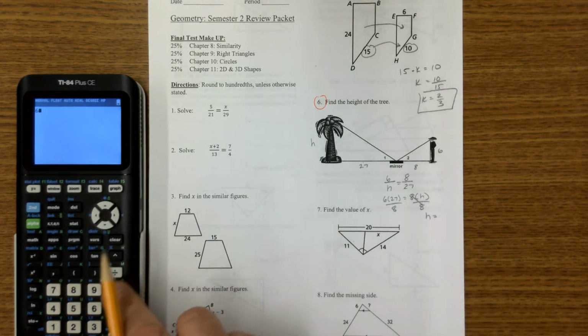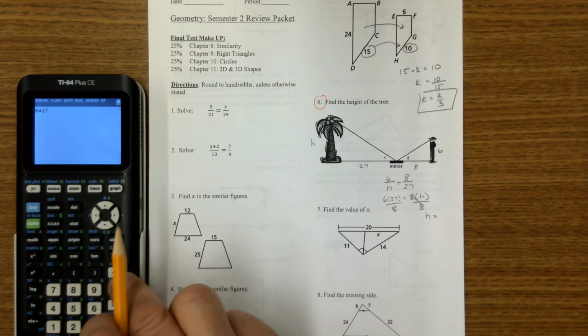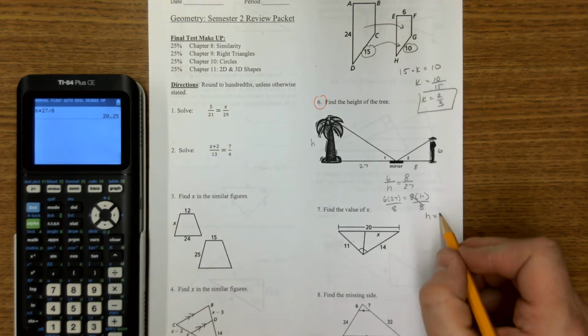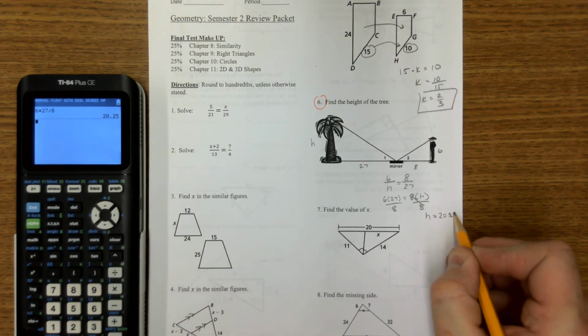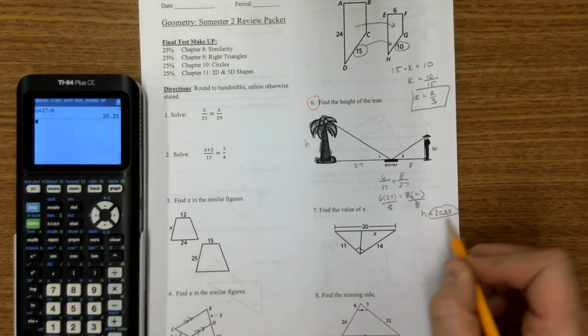Let's see here: 6 times 27 divided by 8 is 20.25. All right, some more problems that we had questions about.